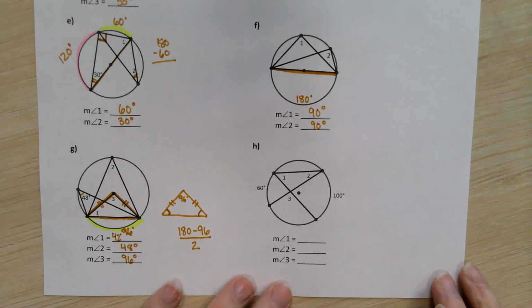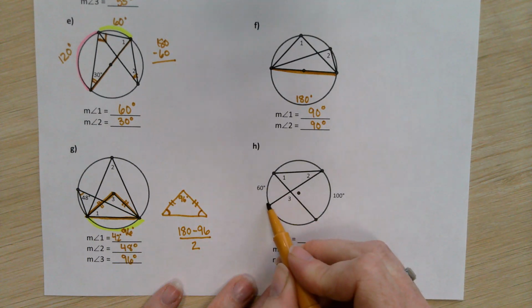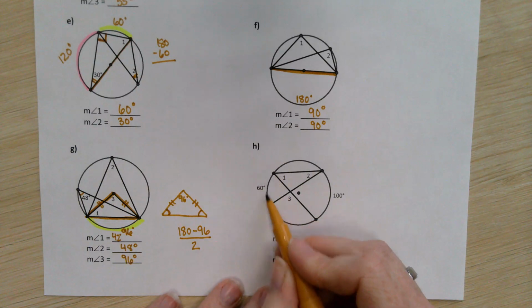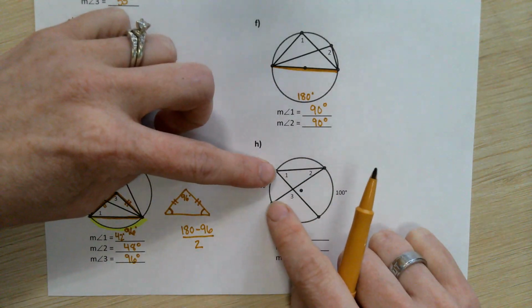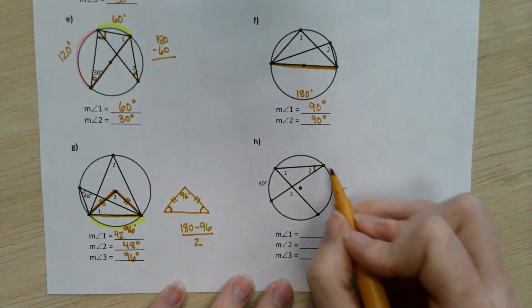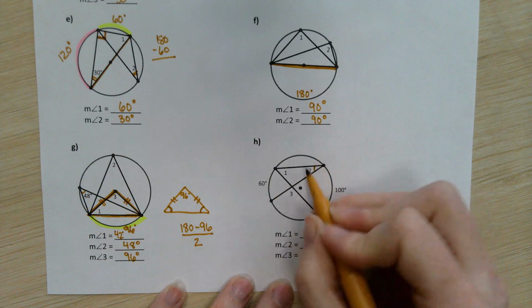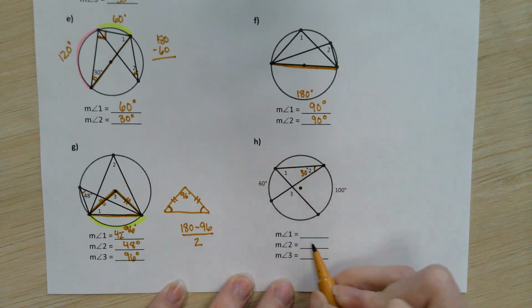All right, letter H, a little bit different than the other problems on the page because they're starting us off with arcs. For all the others, we've started off with angles for the most part. So if this arc is 60, I'm going to follow that back to an angle. Angle 2 is attached to that. It's on the circle. So if the arc is 60, I need to divide that by 2 to fill in that angle.